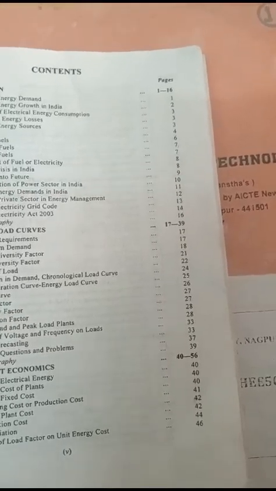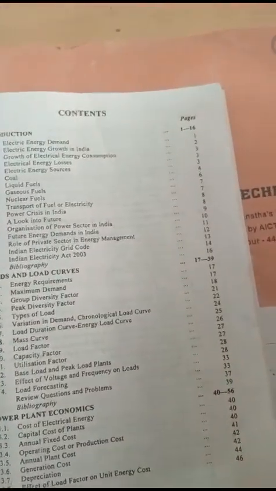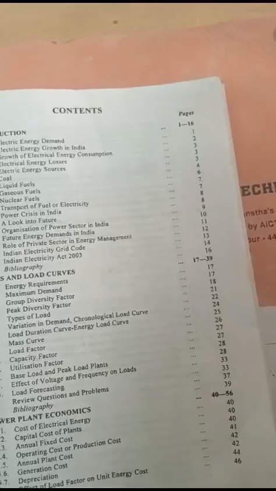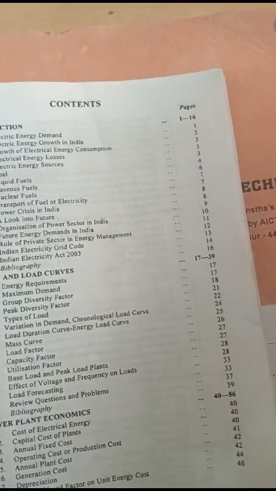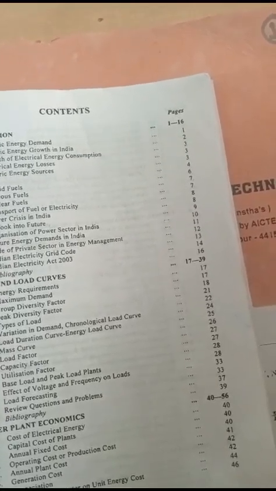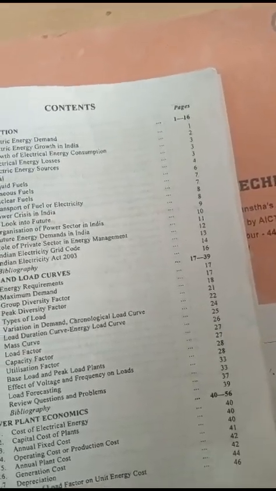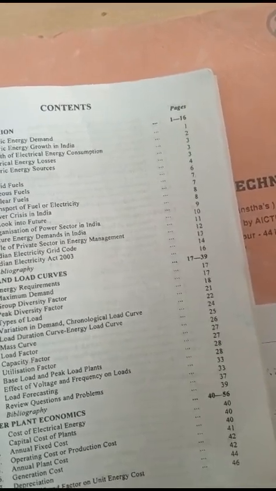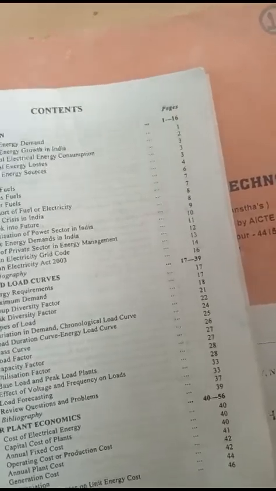So, when the context of this book is to be discussed, the loads and load curve, chapter number 2 of this book, covers unit number 1 of the syllabus. All the definitions and energy requirements, the first part and second part of the first unit, are covered in this book.